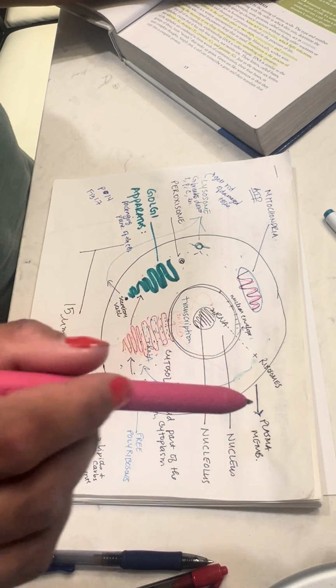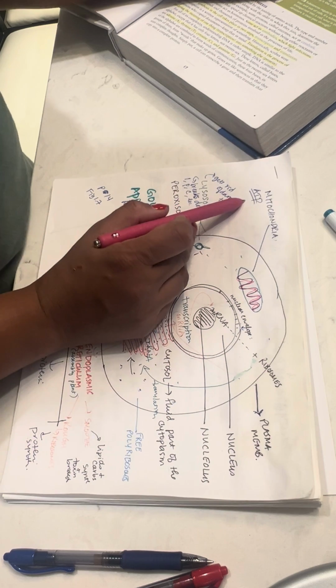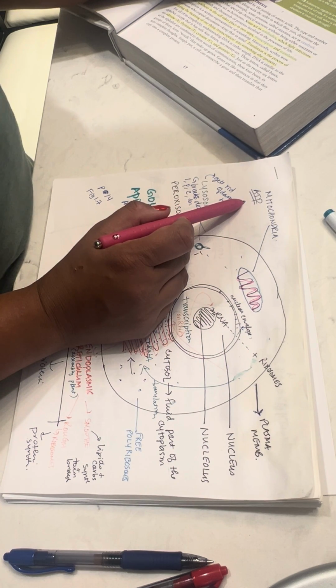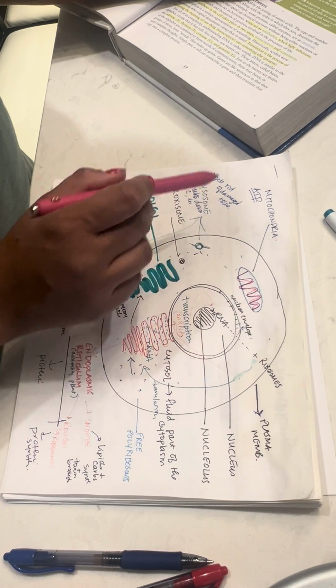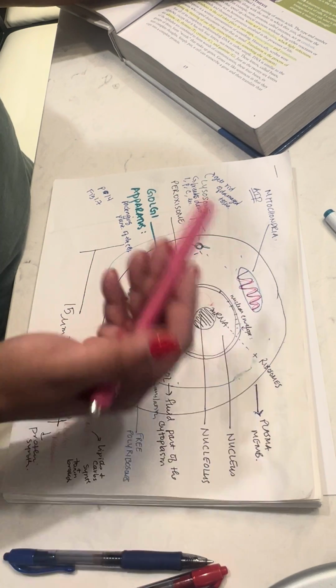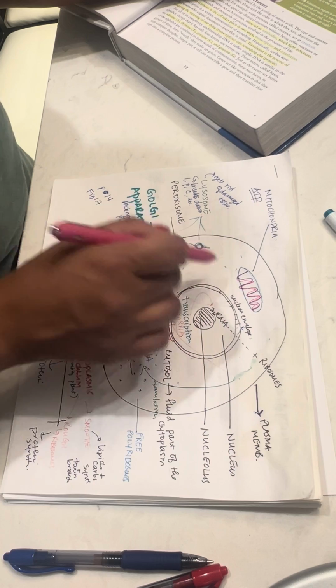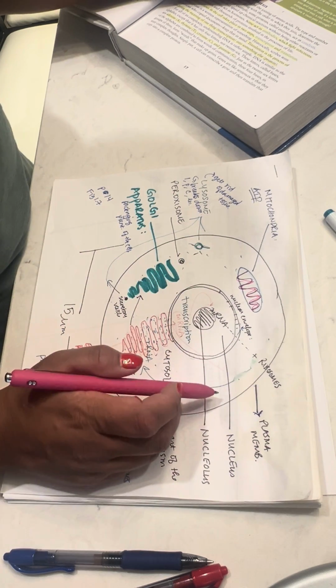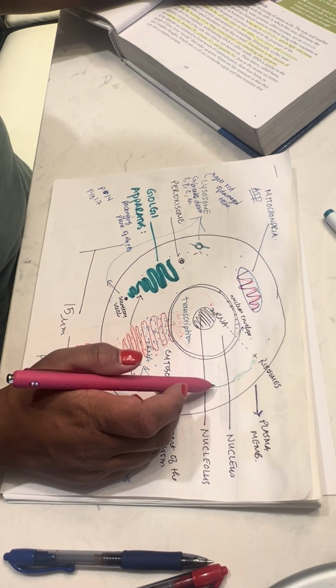Now, the cellular energy is stored as ATP, okay? The majority of the ATP is made here. There are other areas where it's made too, but for right now, you need to know that this is where ATP is formed, okay?